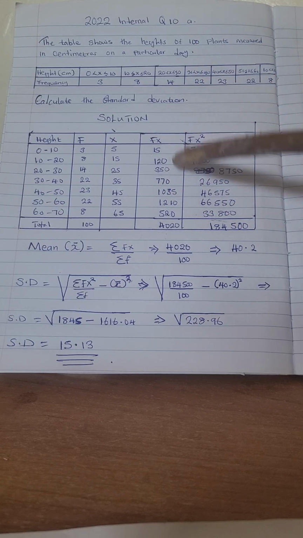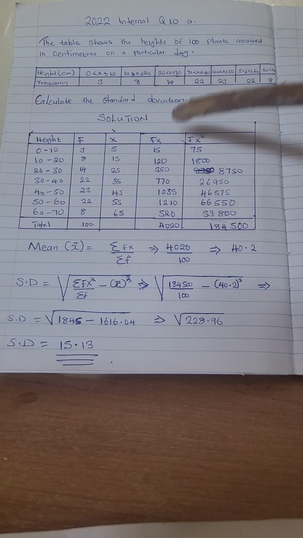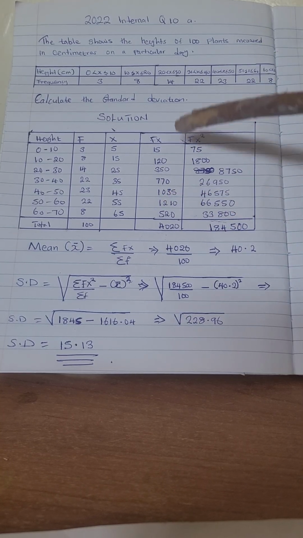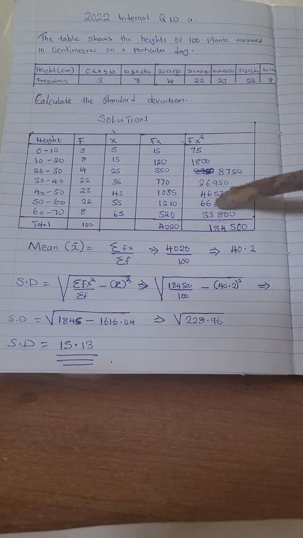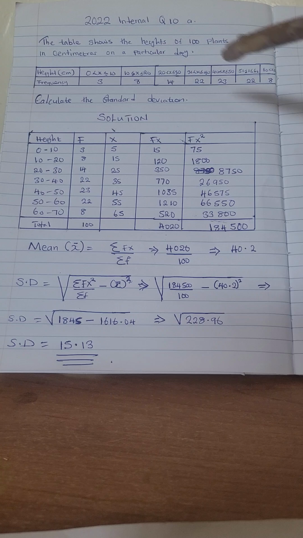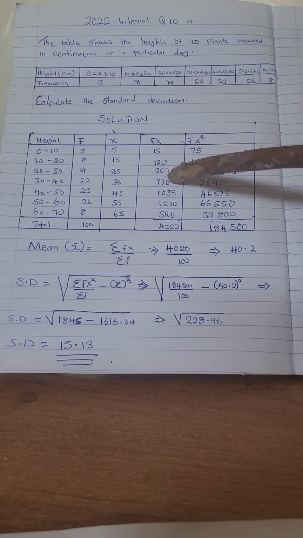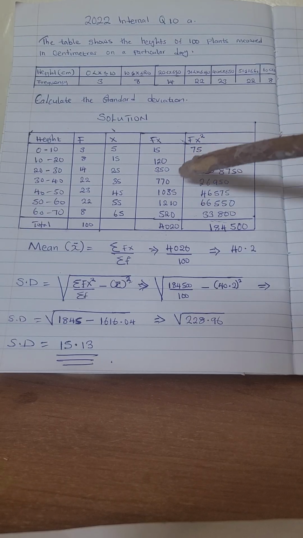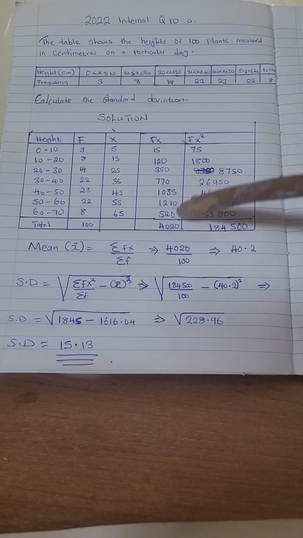Of course, these numbers also we are going to add them. You are going to find the sum of these numbers. However, when you reach this stage, before you fill this column, first you need to find the mean. So here we are going to hold on and find the mean before we come and fill this column. So we add 15 plus 120 plus 350, 770 plus 1035 plus 1210 plus 520. We are going to get 4020.